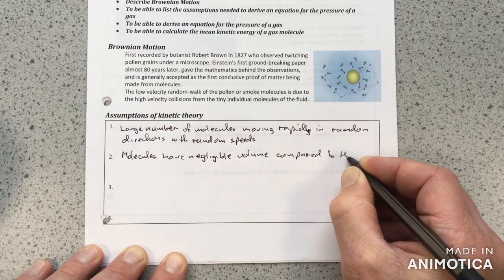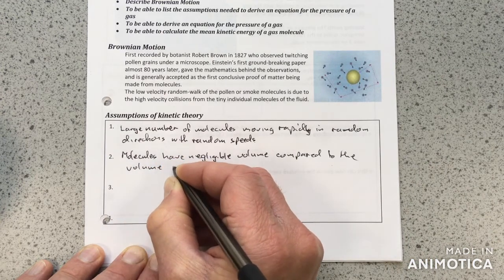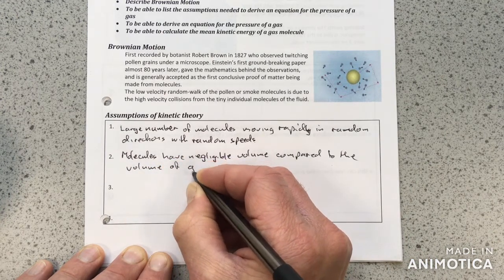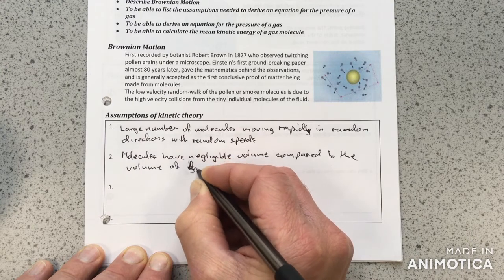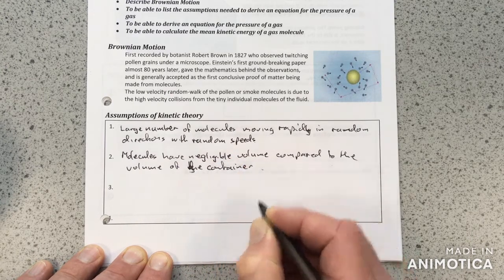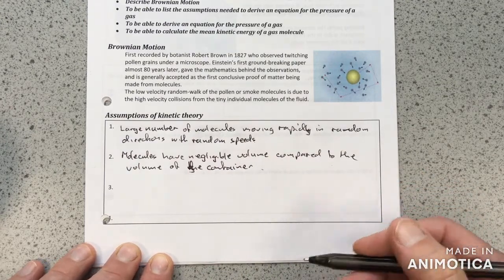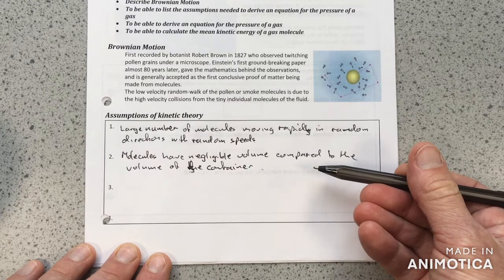Compared to the volume of the gas, as it's a gas, let's say the volume of the container. So they're tiny compared to the space they're taking up. They are far apart, so that's what that's saying.